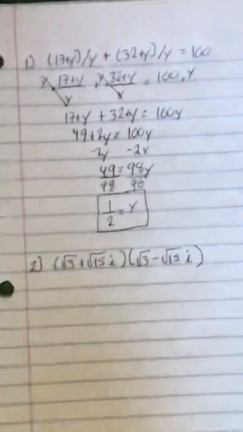Okay. The other problem that a lot of you had difficulty with was this one. The square root of 3 plus the square root of 15i times the square root of 3 minus the square root of 15i. Now, this is the problem that you guys didn't realize. Hey, these are conjugates of each other.